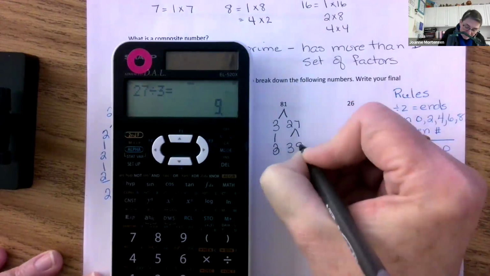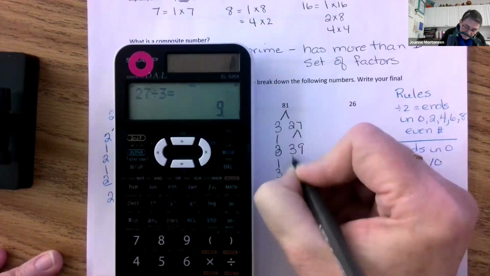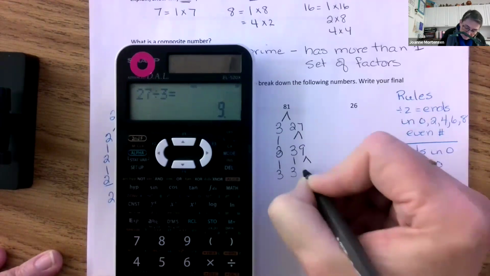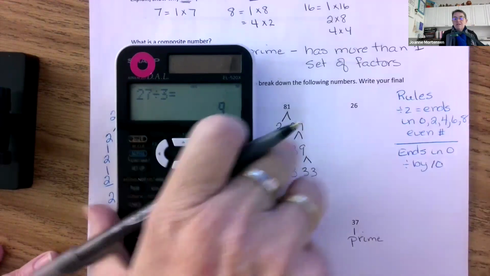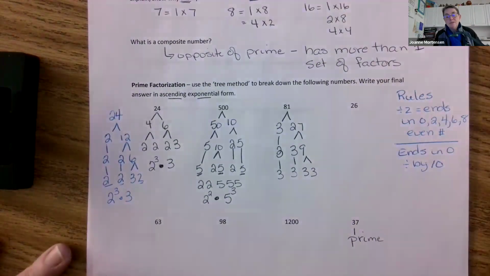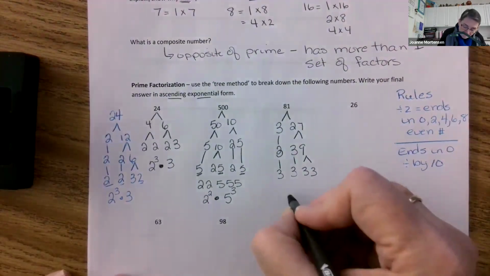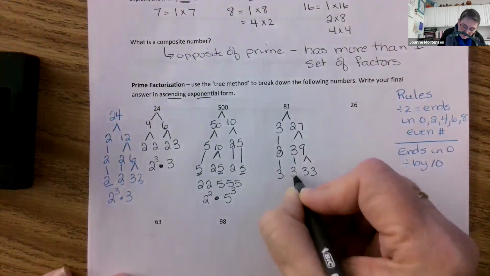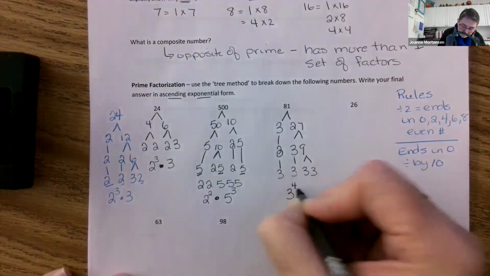So this is 3 and 9. So 3 and 3 and 3 and 3. Okay, don't have to put that in order. Nope, it's already there. So our base number we are multiplying is a 3, and there's 4 of them.